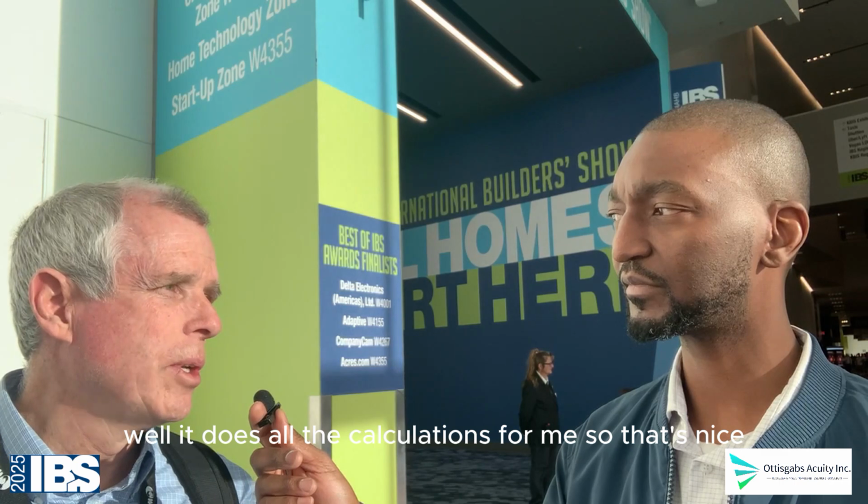So automation, specifically on file management, that's where you would wish it. And those auto-generated numbers, the software you have doesn't do that. No. Okay, and its strengths? Well, it does all the calculations for me, so that's nice. I don't have to do the math.